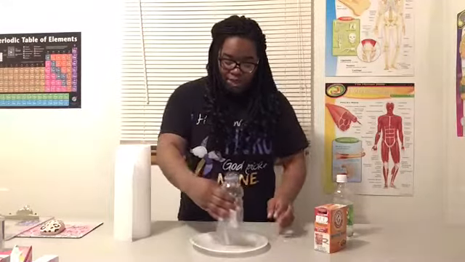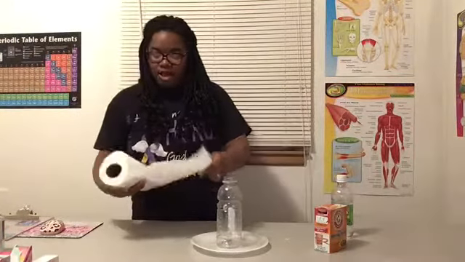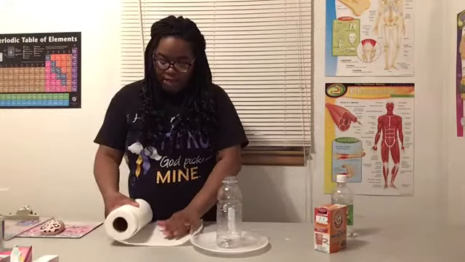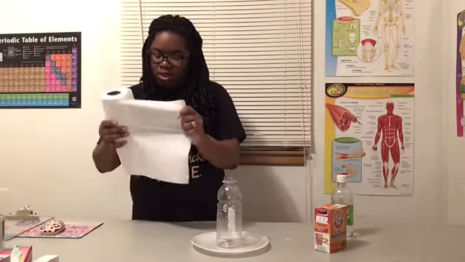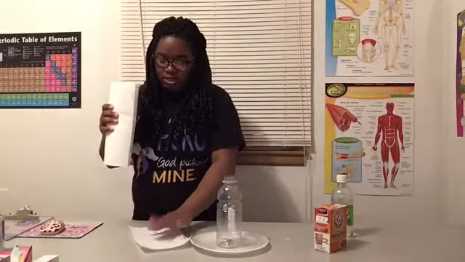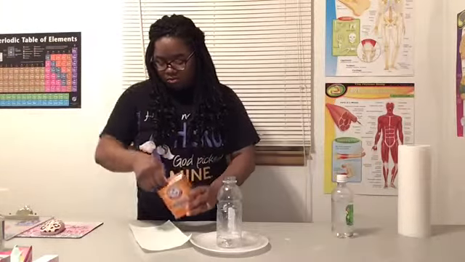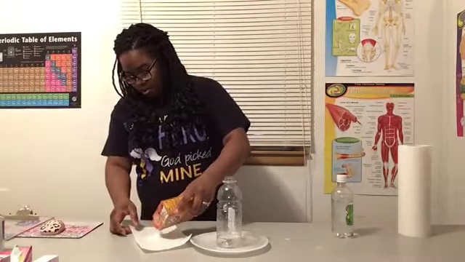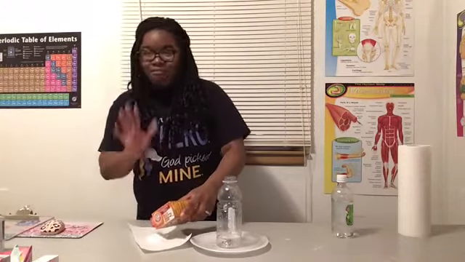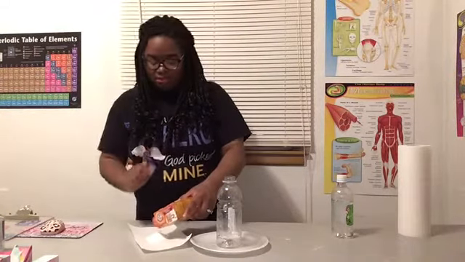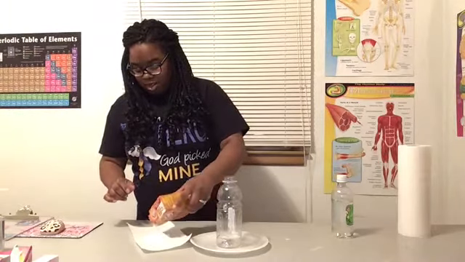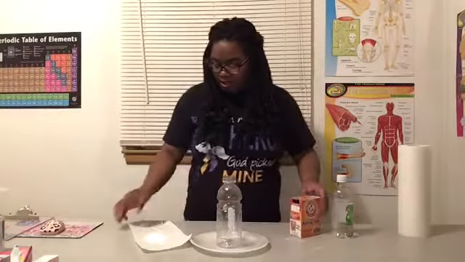We'll start with our bottle here. We're going to take our paper towel. Now I think I'm going to do just a half sheet. Just a half sheet here. And we'll pour. We want to put enough but not too much where it can't fit in the bottle. So I think that should be enough.